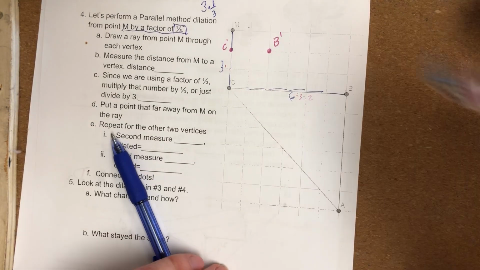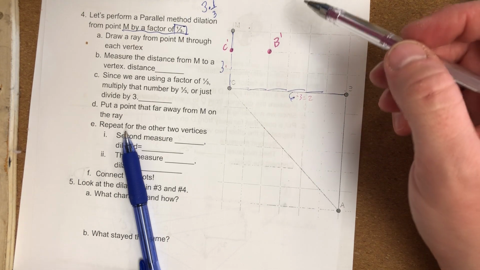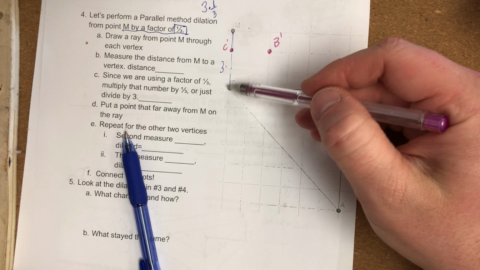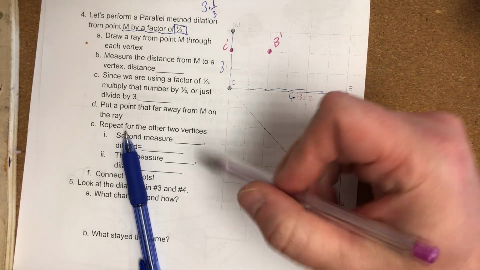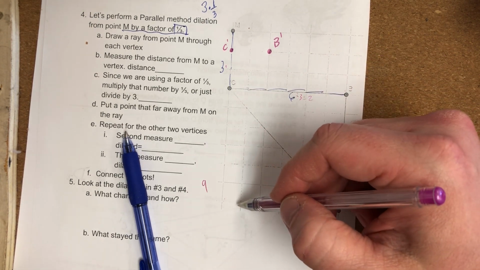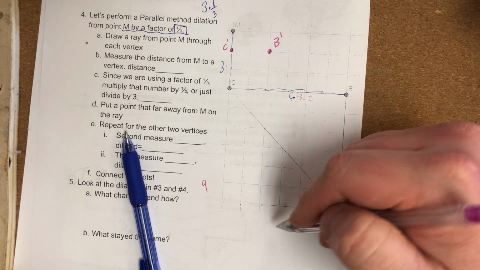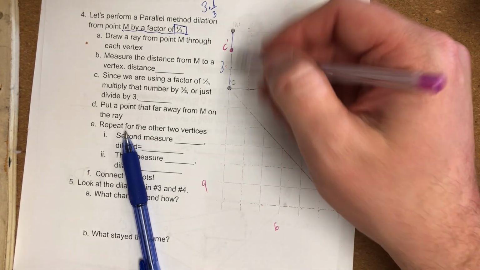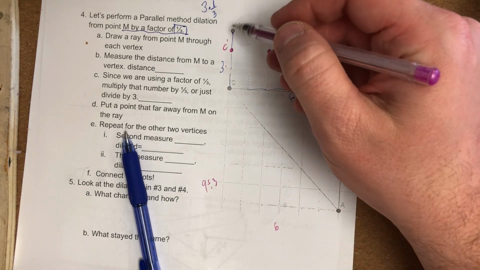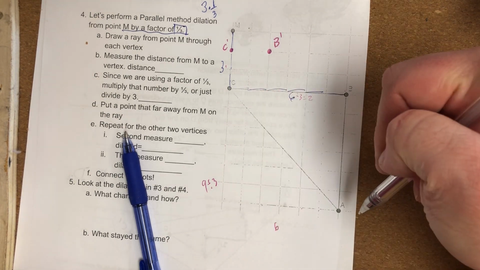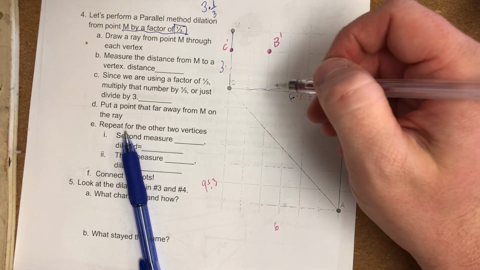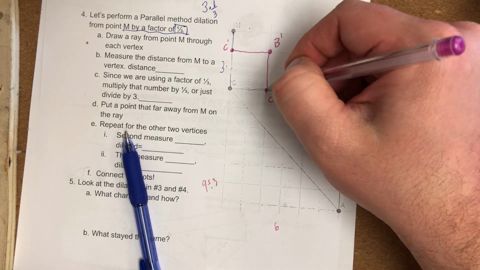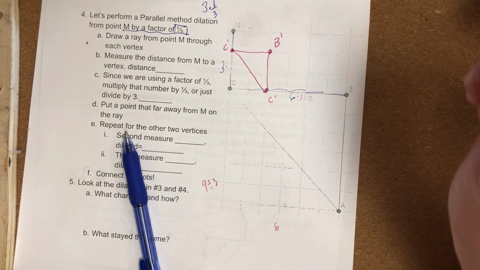Oh, it's all the way down here. So again, I'll count from M down to A. So 1, 2, 3, 4, 5, 6, 7, 8, 9, 9 down. And then 1, 2, 3, 4, 5, 6 over. Oh, just like that one. So it'll be 2 over because that was 6 over down to 2. And then 9 divided by 3 is 3. So instead of going 9 down, 6 over, we'll go 3 down, 2 over. There's our A prime. All right, and there is our dilation.